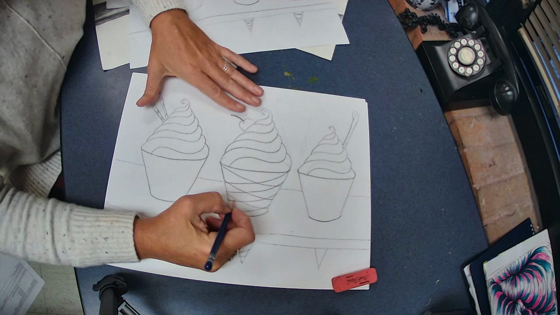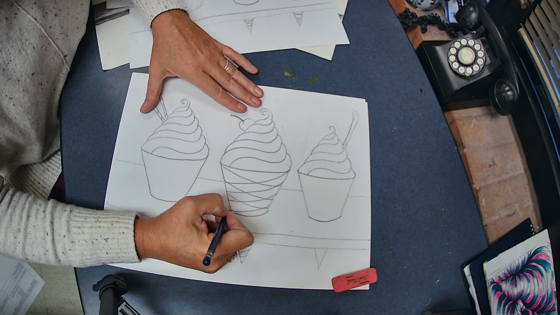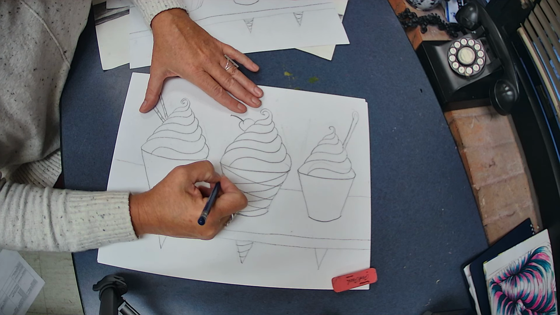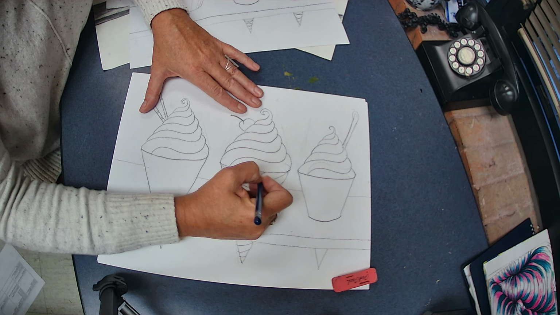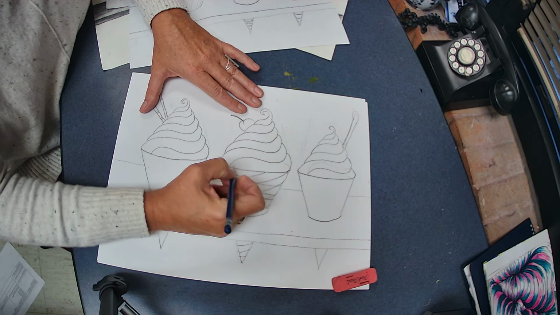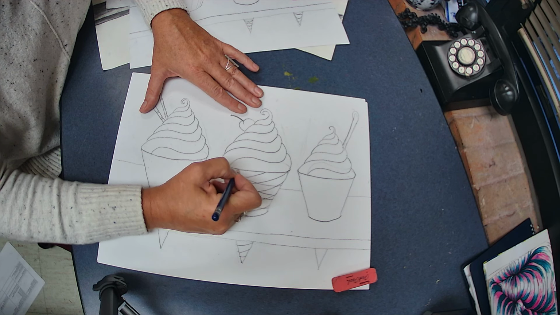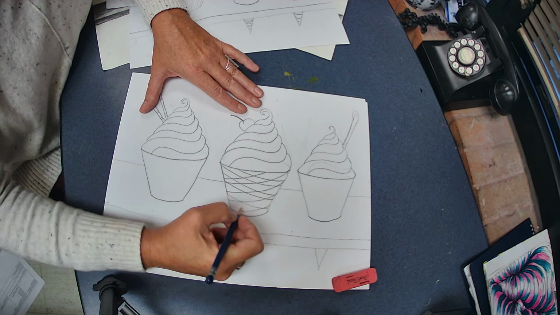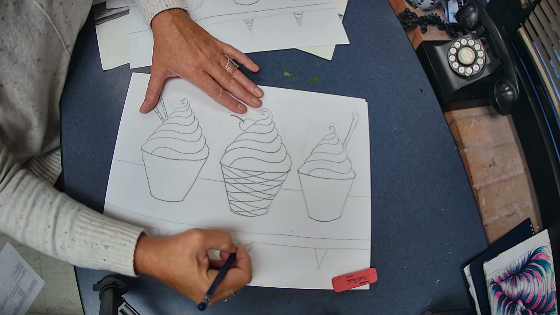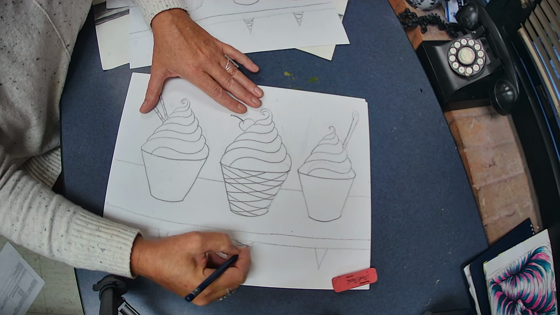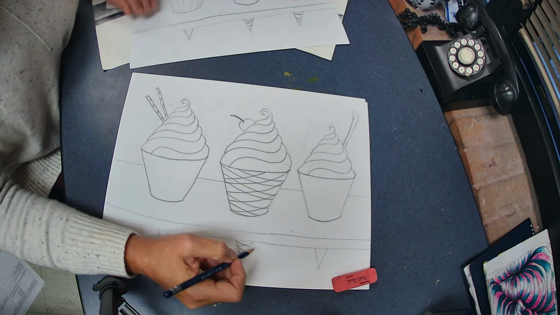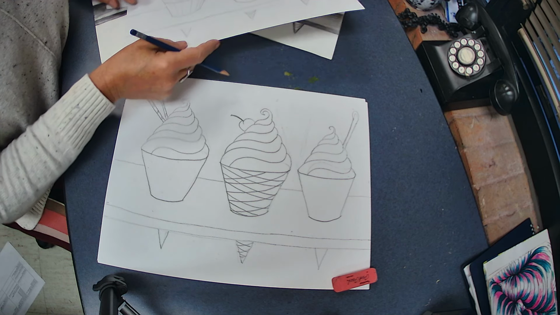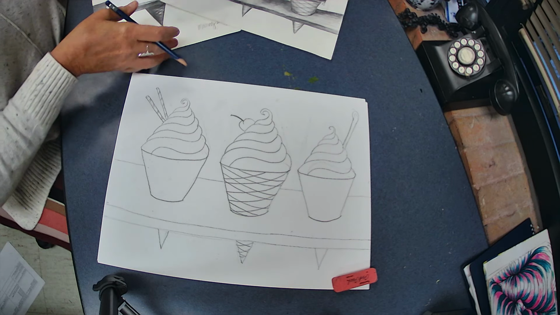All right, I think you guys can probably get this. It's not a big deal. I'm going to go like that. I might put another one in here. And I might put another one in here. And I might put another one going this way. Okay. And I'm drawing probably darker than you guys should because if you don't like it, you're going to erase it, right?